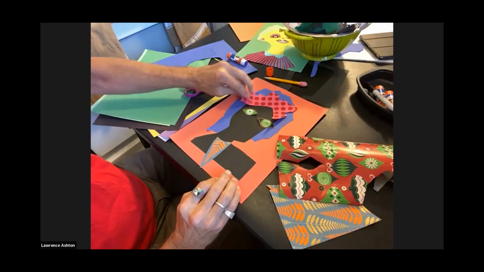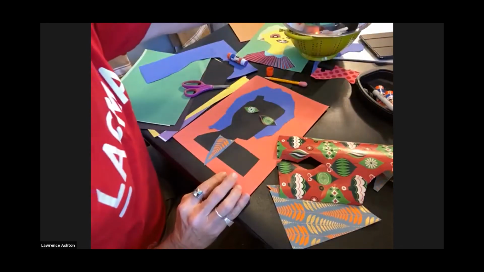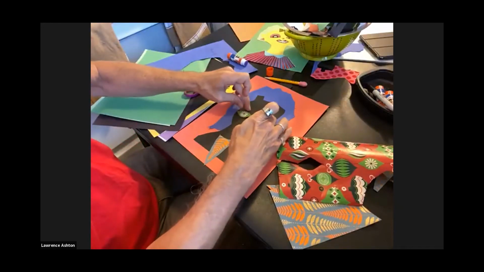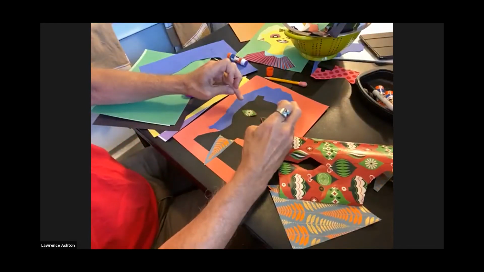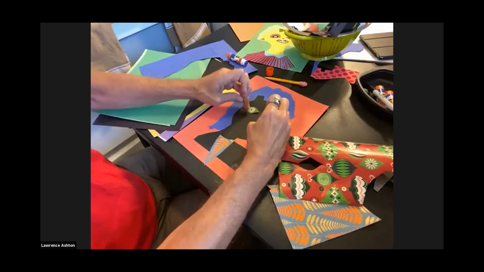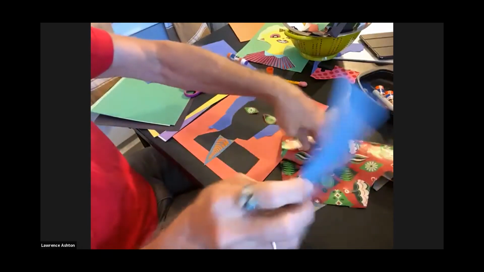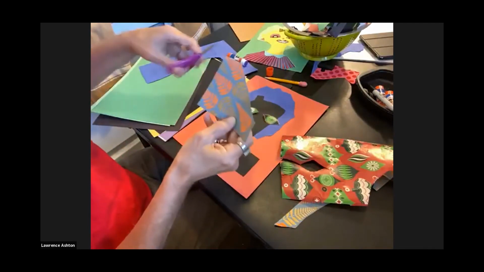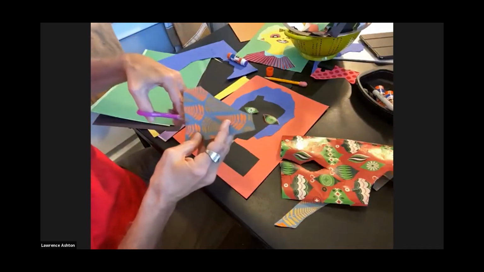And I'm starting to think, I don't want the polka dot though, because I don't really like the colors with it. Trying them low, probably make the person look younger. Higher, maybe a little older. I'm thinking I'm going to use some more of this paper. I'm going to do a nose out of it.